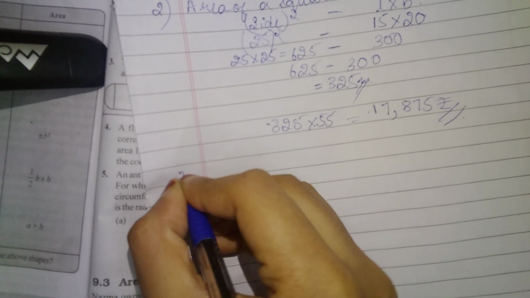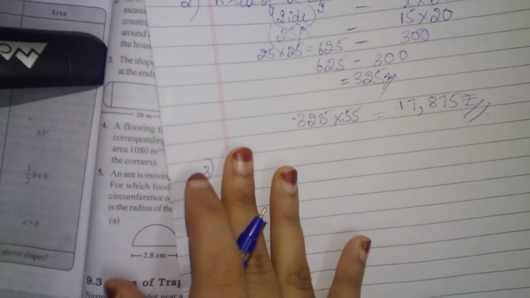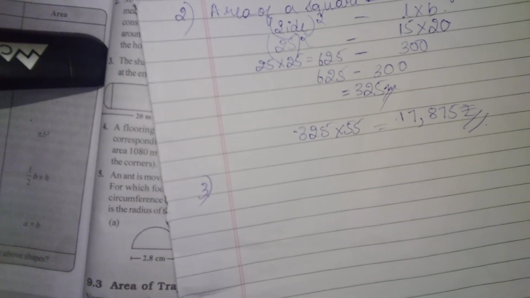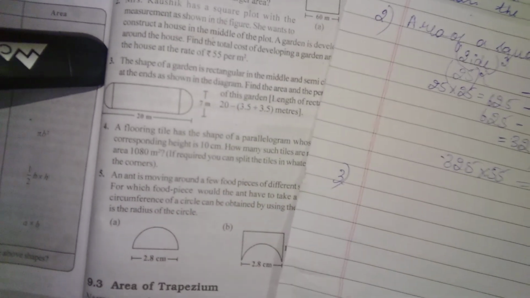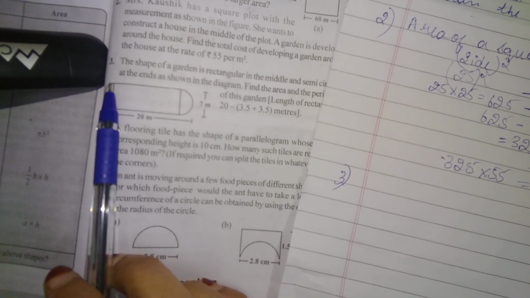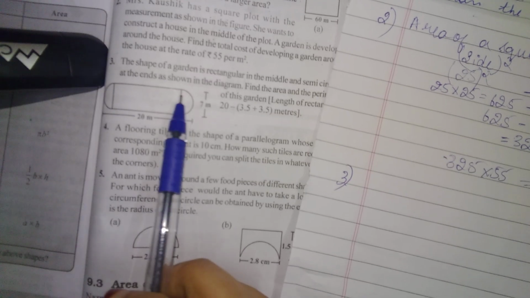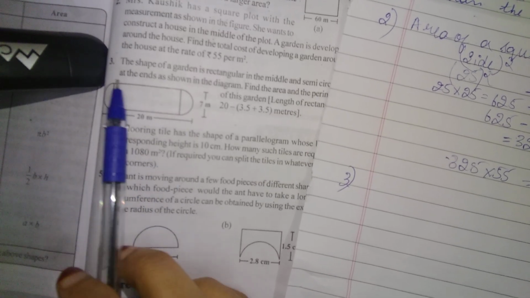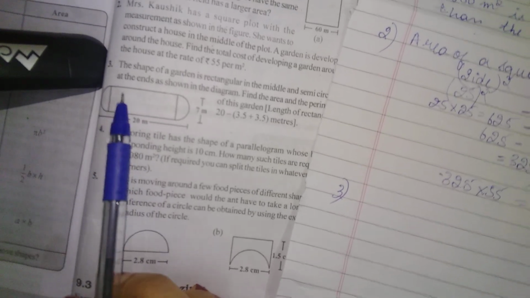Okay, now the third sum. What did he ask first? He asked us the area of the rectangle and area of the two semicircles. These are two semicircles. Now, this is one semicircle. A semicircle is nothing but a half circle. Even this is a half circle, and this is a rectangle. So we'll find the area of a rectangle and area of a semicircle.